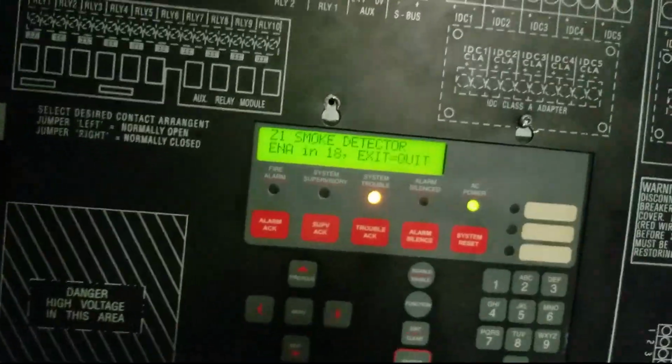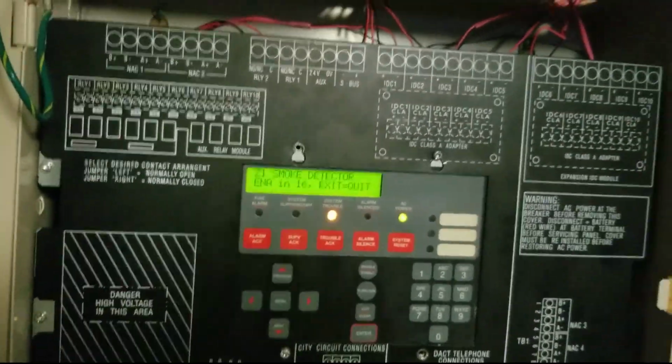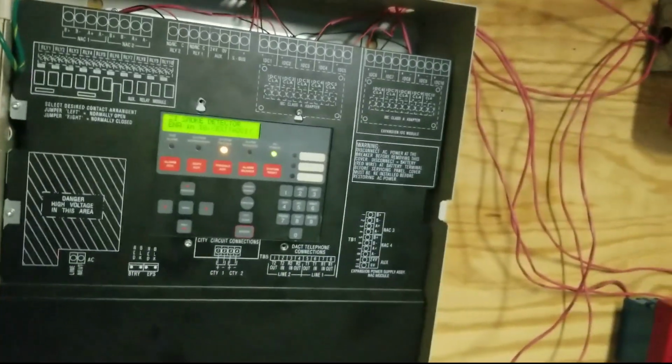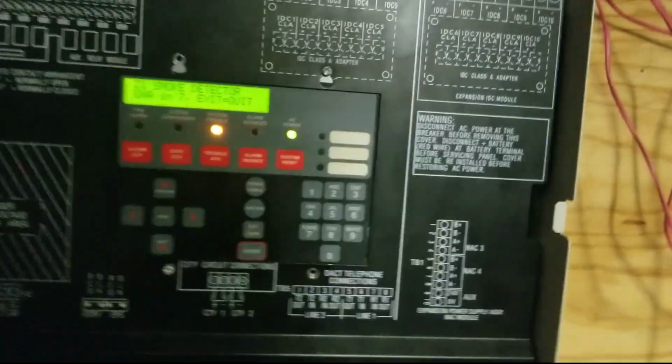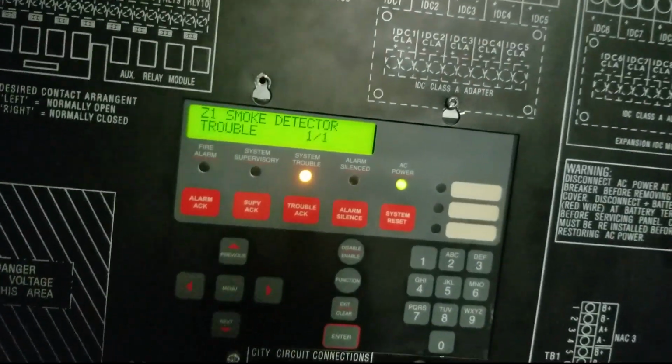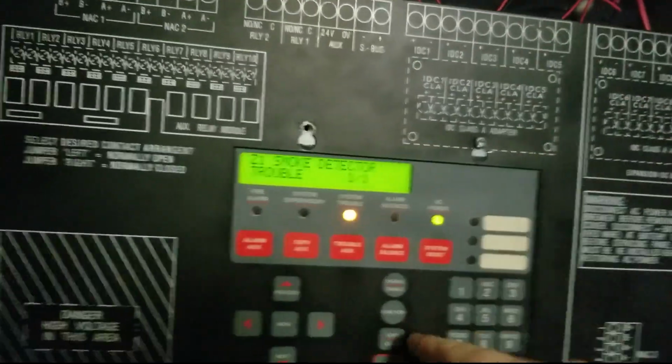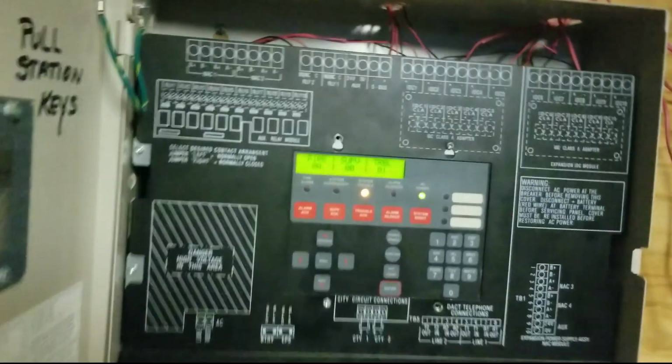If I did that on one that didn't have verification, I re-enable it, it would go straight into alarm, which is weird behavior, for sure. But if I re-enable this, it shouldn't do anything bad. Alright, there's definitely the trouble there. I'm going to put that back up once the smoke is all cleared out.